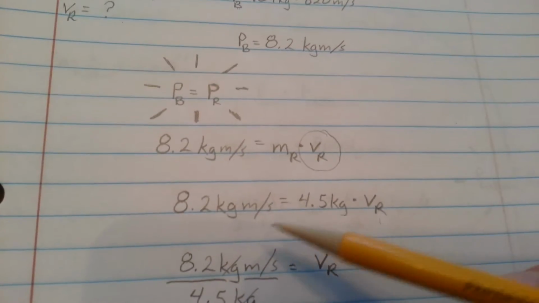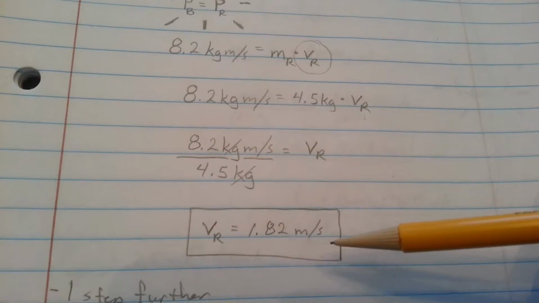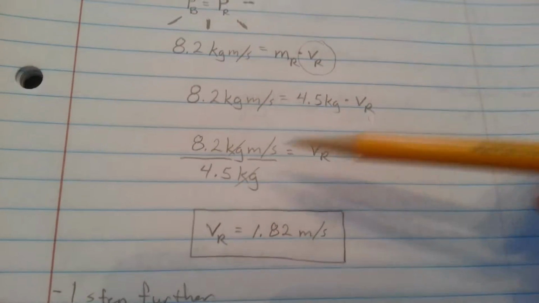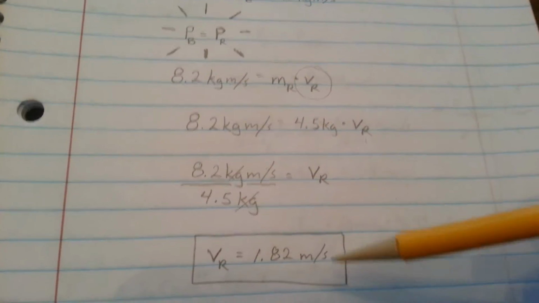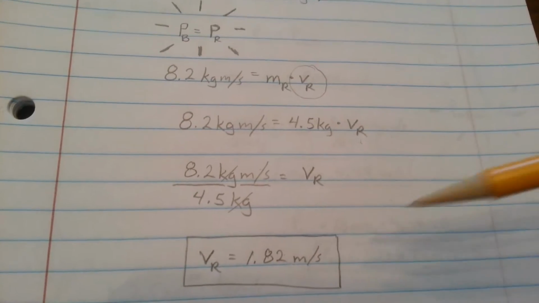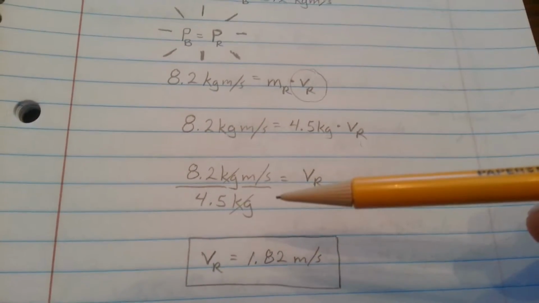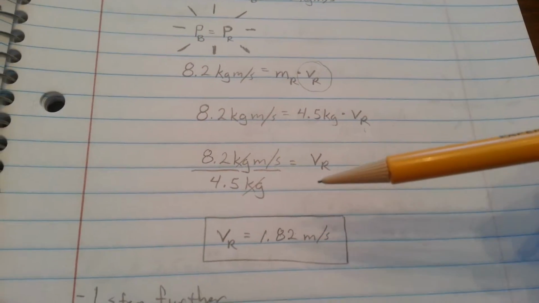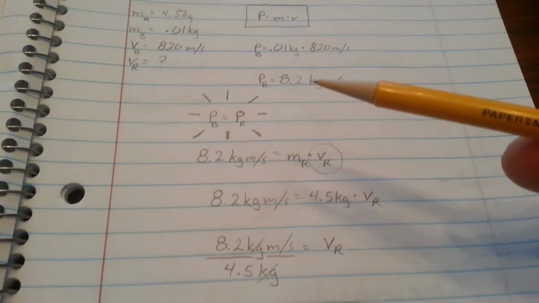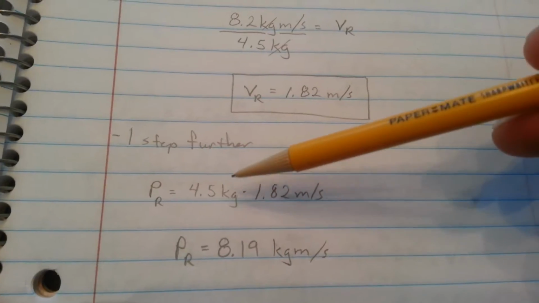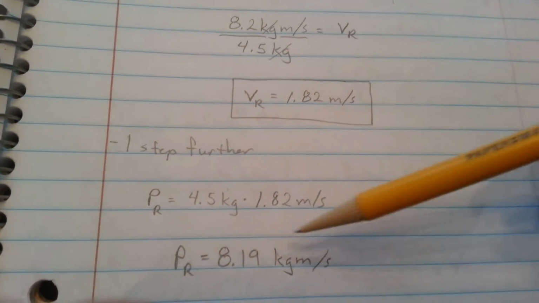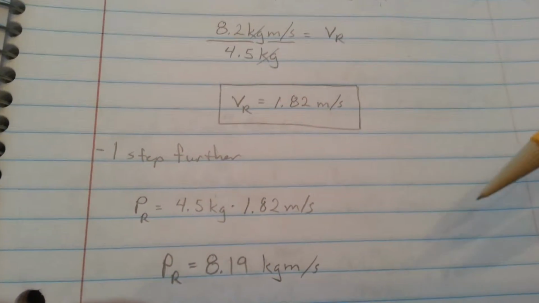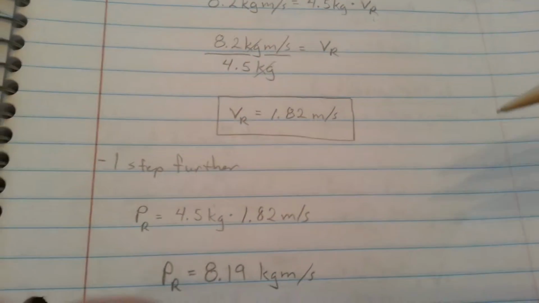So we divide each side by 4.5 to give us our velocity, which comes out to 1.82 meters per second. Kilograms cancel out. And that's all it's asking for, the recoil of the rifle in the opposite direction of the bullet. Now, I want to step further just to find out the momentum of it, because all you got to do is plug this into the actual equation of mass times velocity. That gives me 8.19 kilogram meters per second.